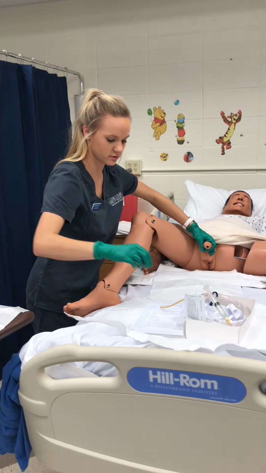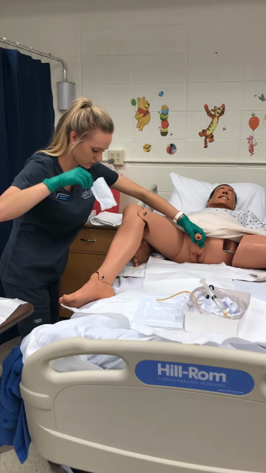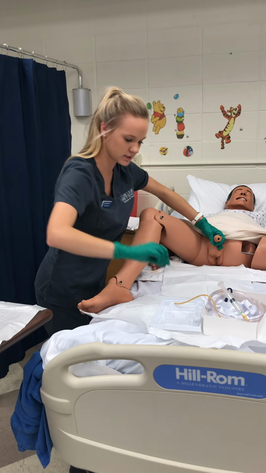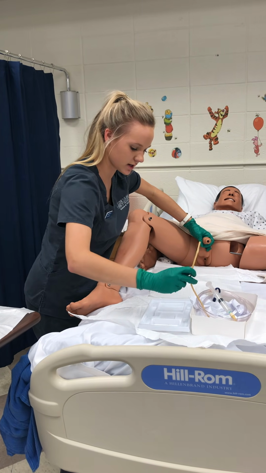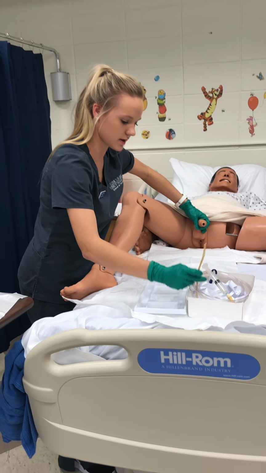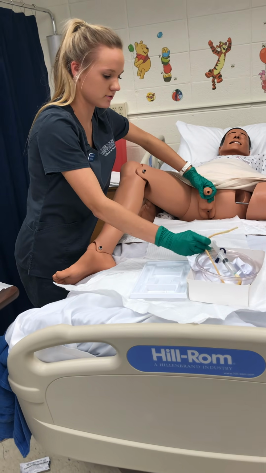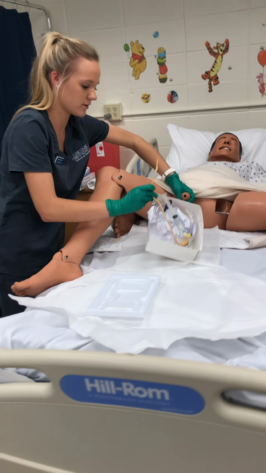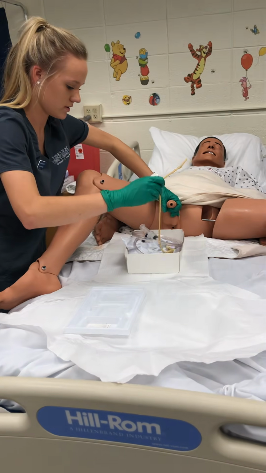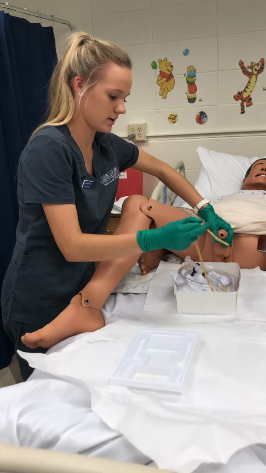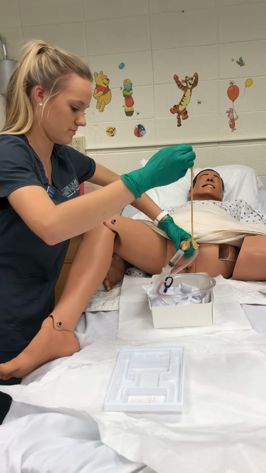Perfect. Okay, so now I'm going to go ahead and pitch this as well. Don't need it. And then I'm going to go ahead and get my catheter ready to insert. Move this closer to me because I still have my 1-inch border. I'm going to go ahead and wrap this up.